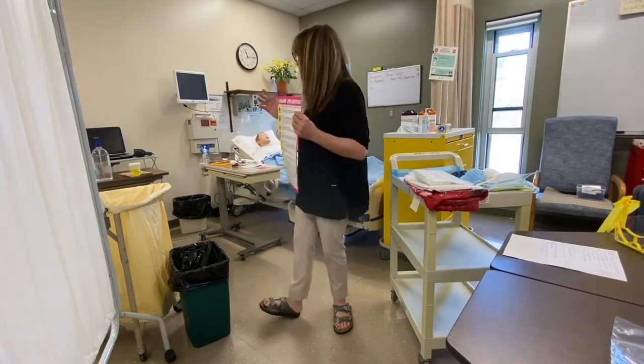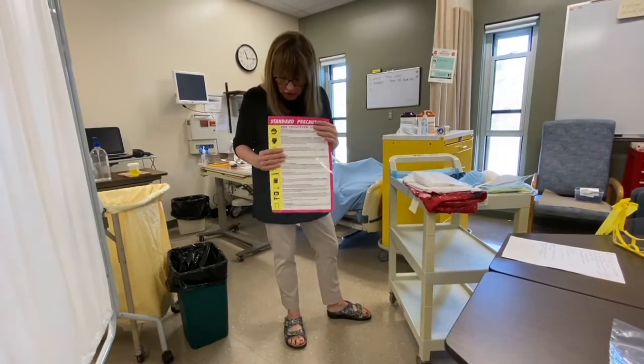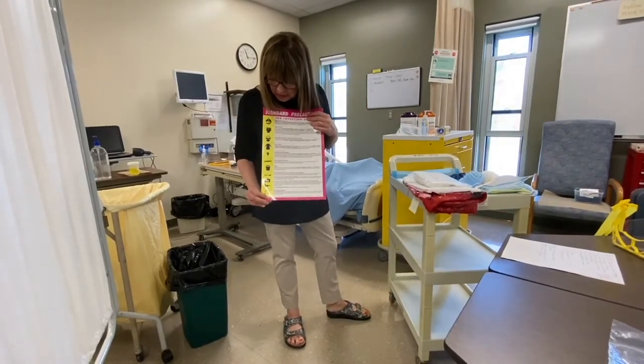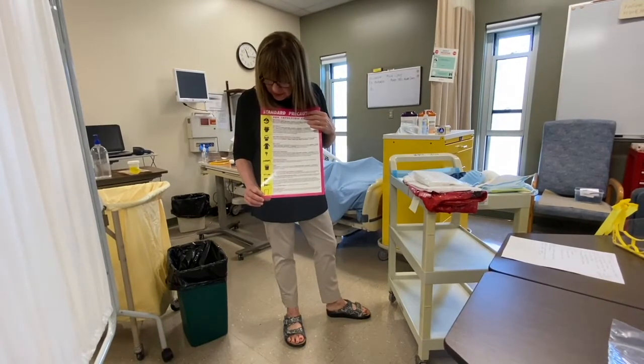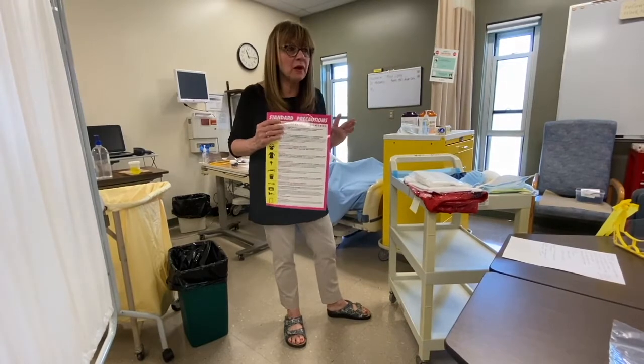Also part of standard precautions are sharps: the use of a sharps box for all sharps, properly disposing of those. And these are some examples of standard precautions we utilize for everyone, every patient.